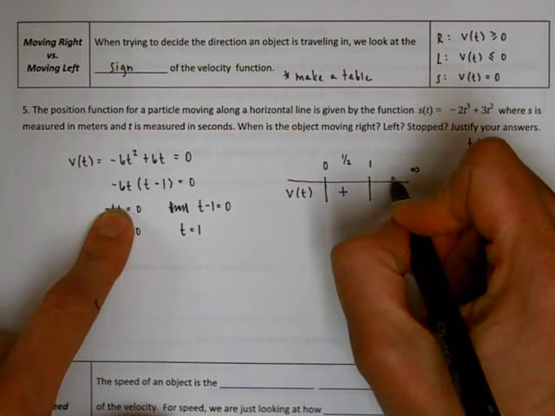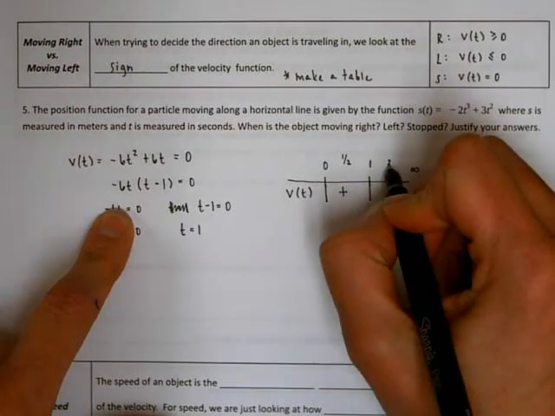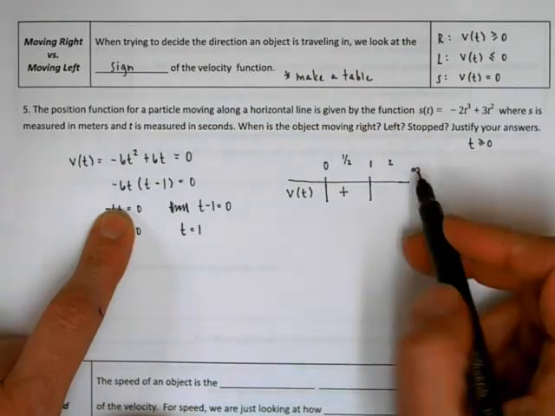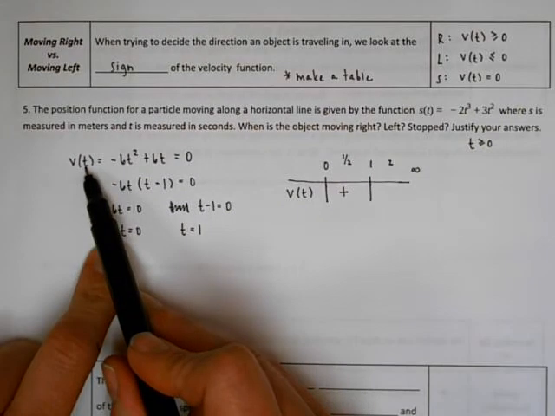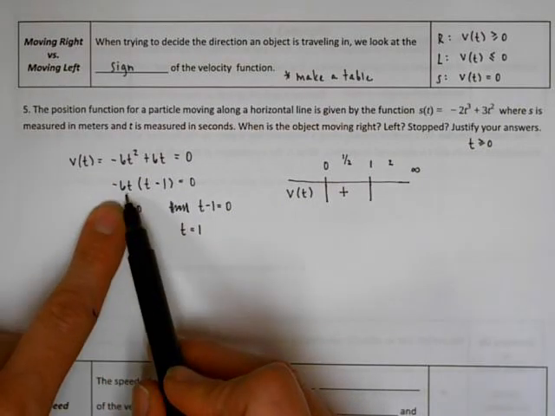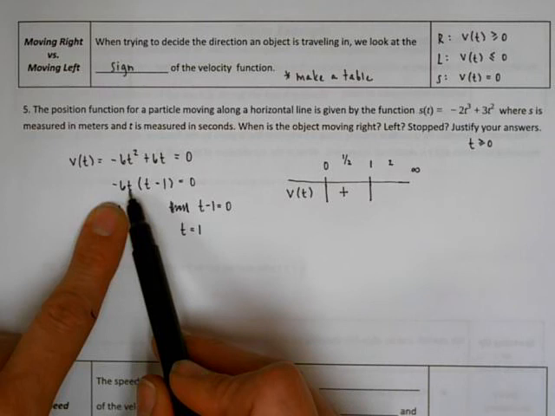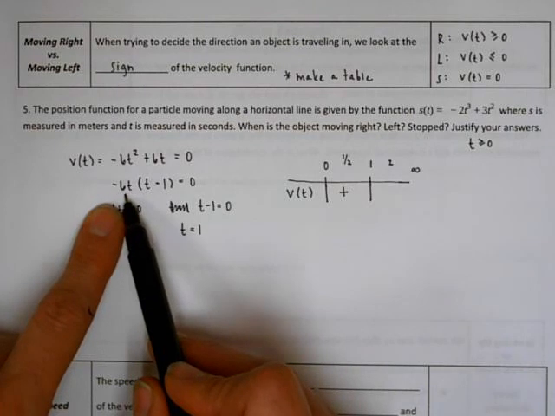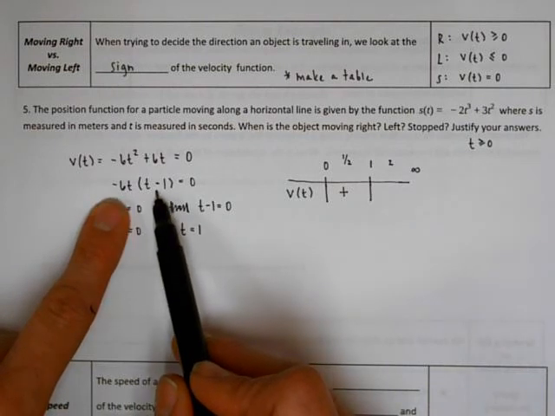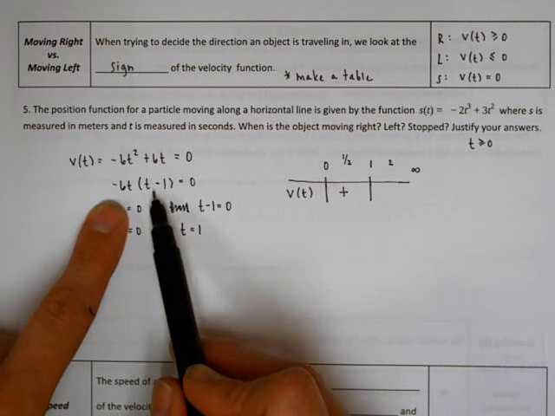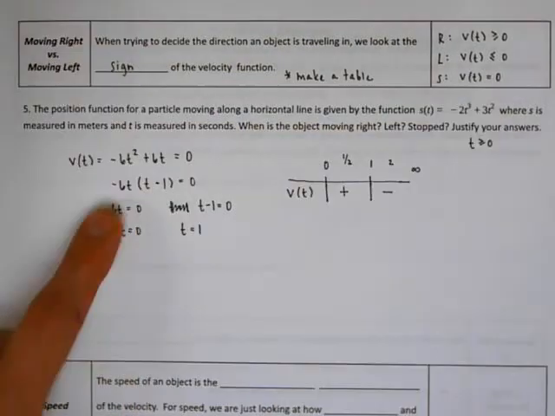Now I'm going to pick a number greater than 1. Let's say 2. And again, I need to know the sign of velocity, so let's look at our factored form. -6 times 2 gives me a negative number. 2 minus 1 is 1, which is positive. So a negative times a positive gives me a negative.